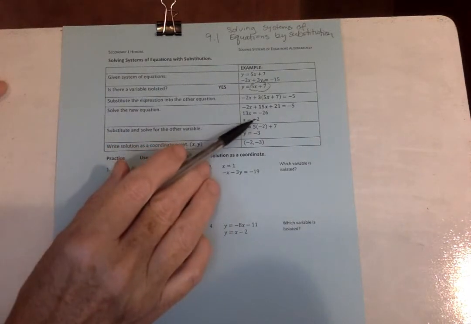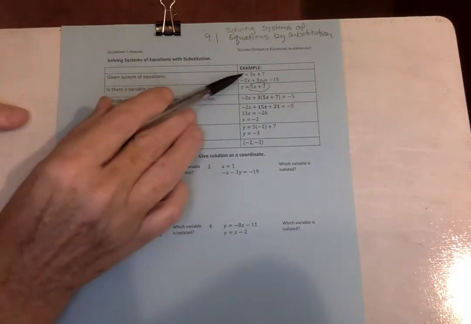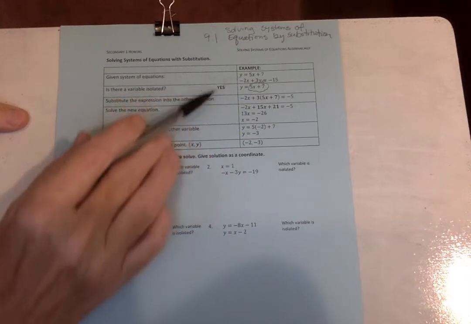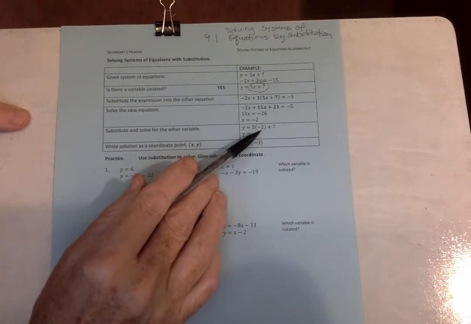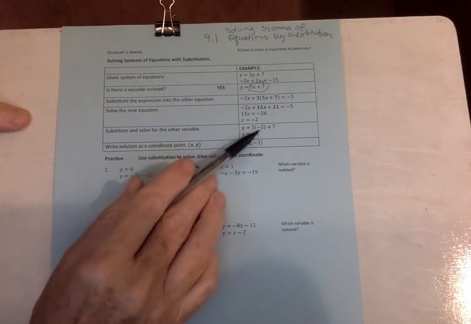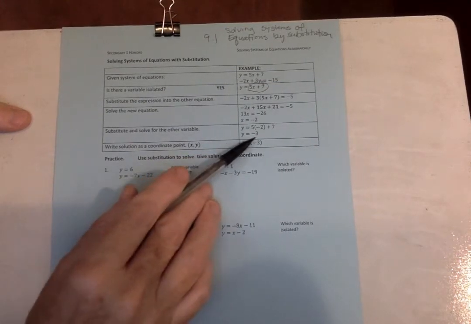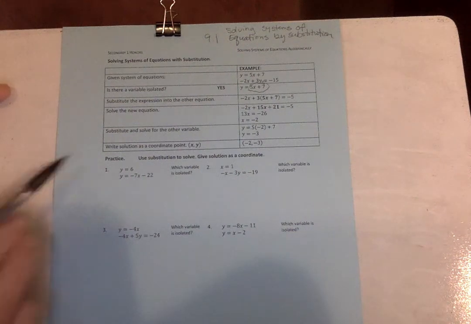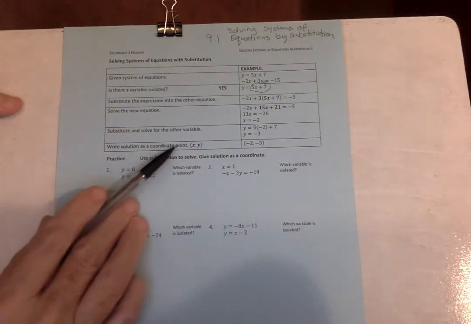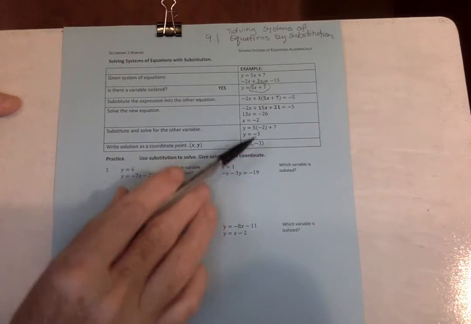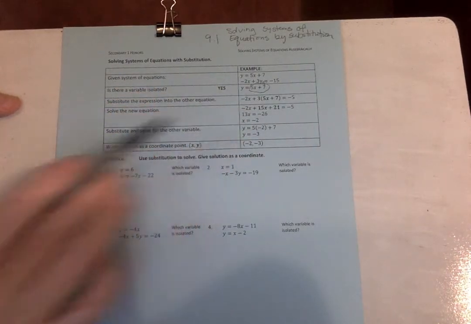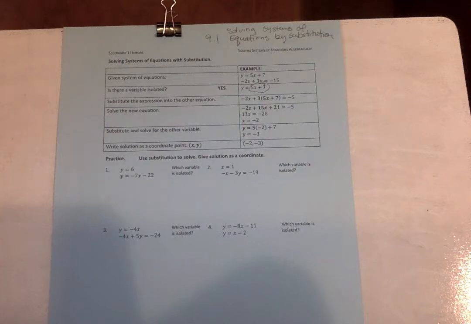So we put negative 2 back in for our x value, and we solve for y, because we know y equals 5x plus 7. If we put negative 2 in there, y equals 5 times negative 2 plus 7, and y equals negative 3. So we write our solution as a coordinate point or as an ordered pair, x comma y. So the solution here is at negative 2, negative 3.